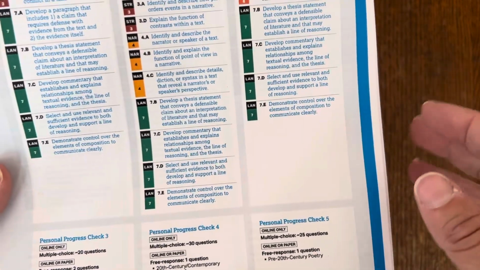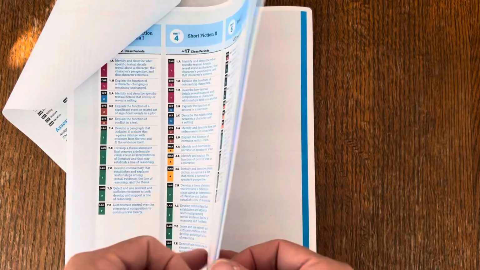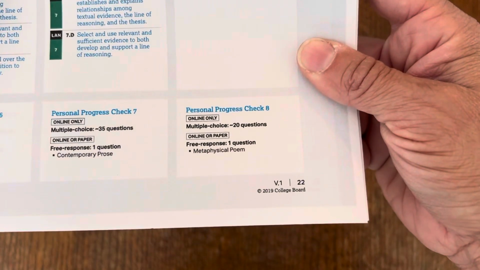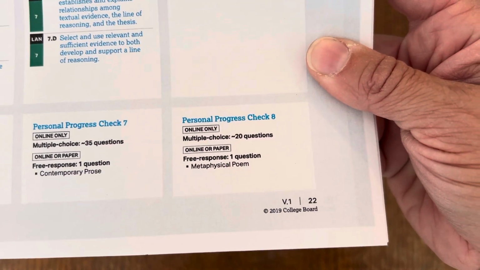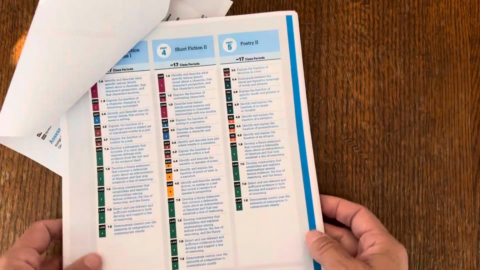The one thing that I wasn't sure of is if you look at one of these poetry things, it says metaphysical poem. So if you guys know what a metaphysical poem is, send me an example of one of those, because I was like, what is going on? I mean, I know what it is, but I don't know an example off the top of my head.